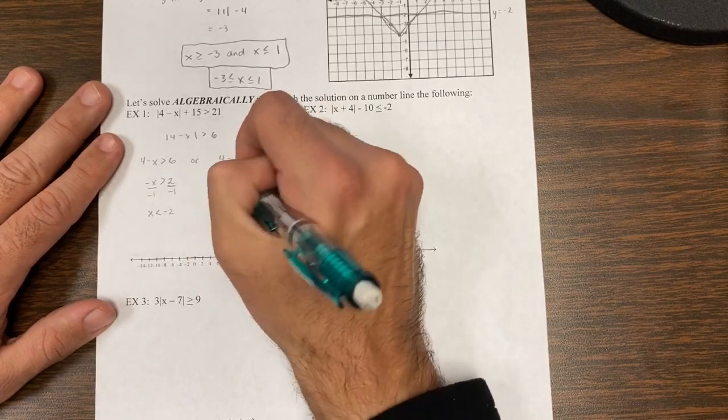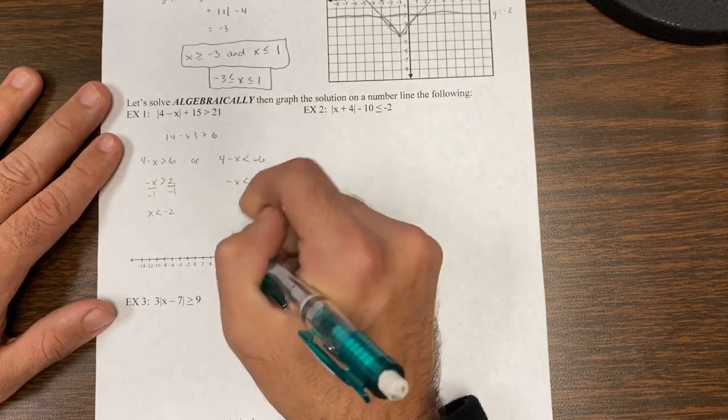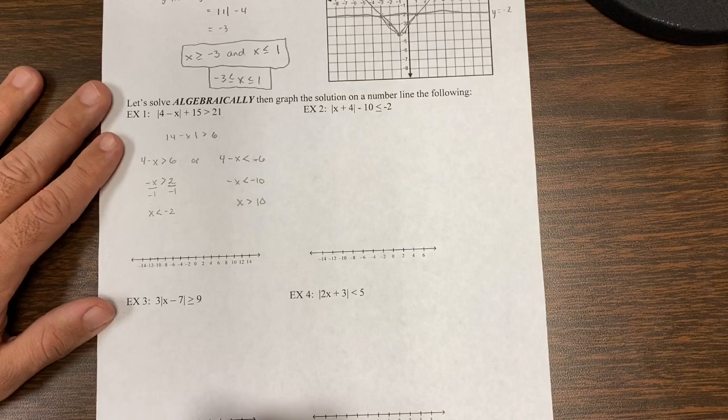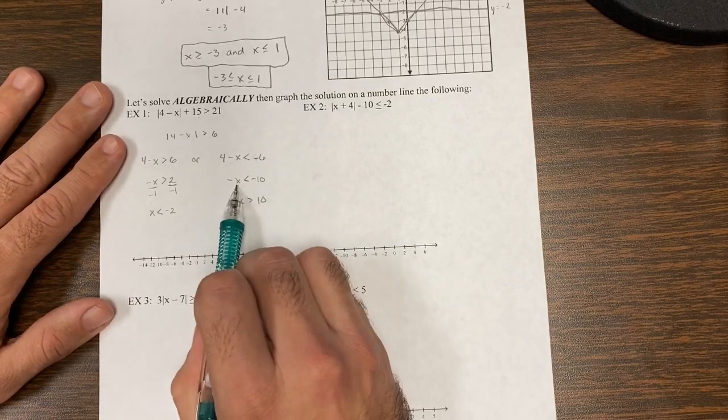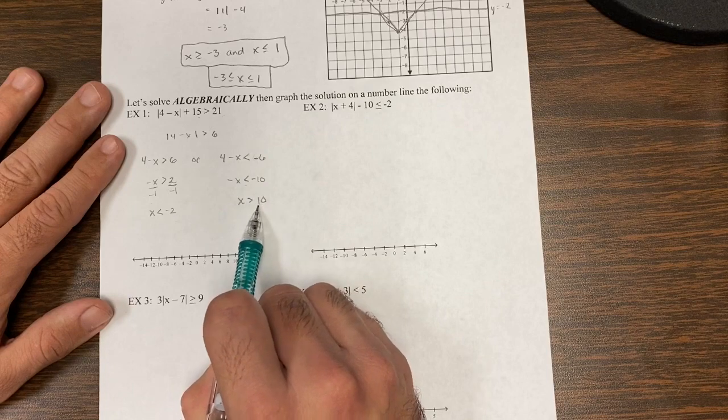And on this one, same step, subtract 4. So that'd be negative 10. And we get negative x is greater than 10. Dividing by negative 1 flips that sign. Negative 10 divided by negative 1 is positive 10.